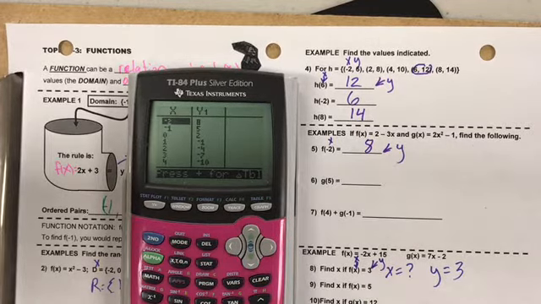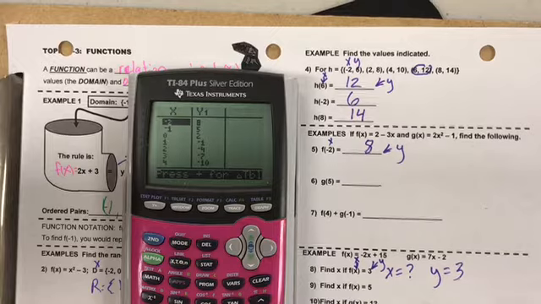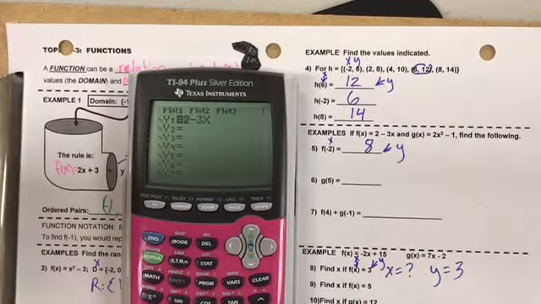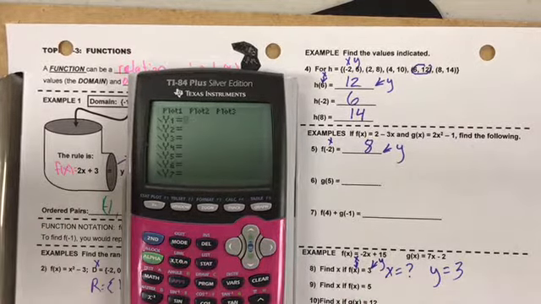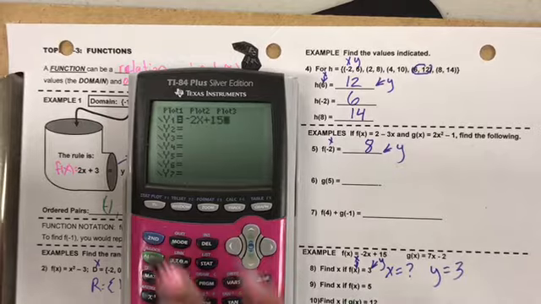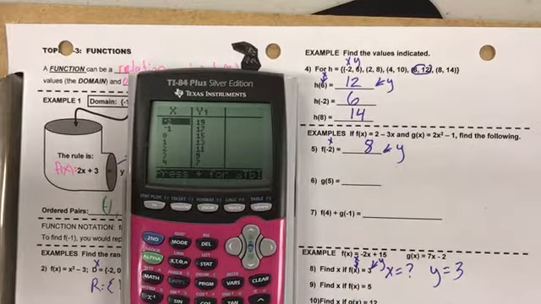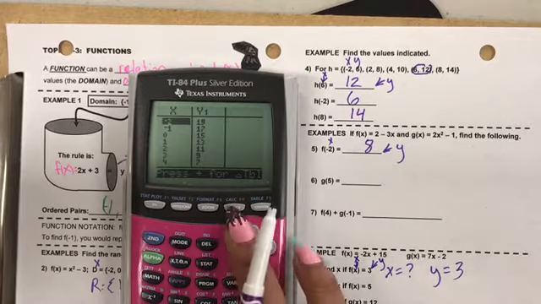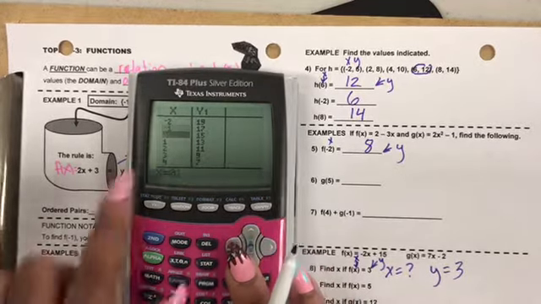Now how to find the x value. So when I type this function into the calculator, I'm going to do negative 2x plus 15. And when I type it in and look at the table, I am going to look for when y is 3. So here's when x is 3.